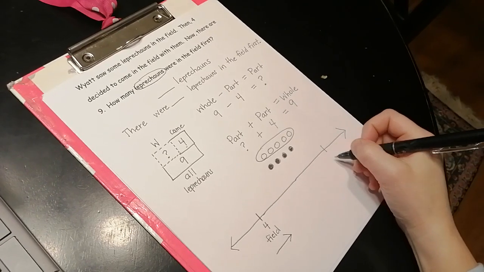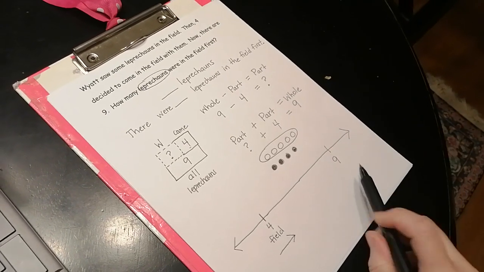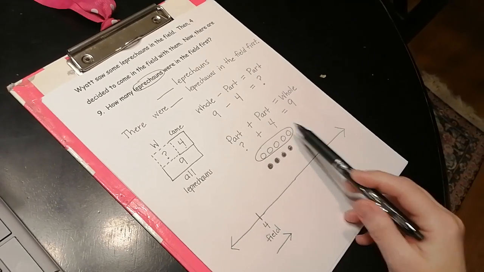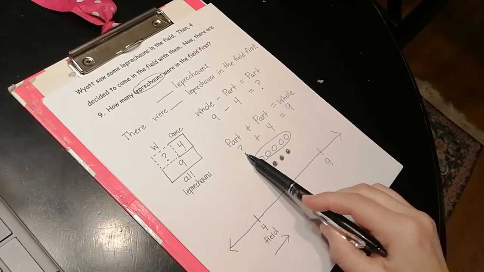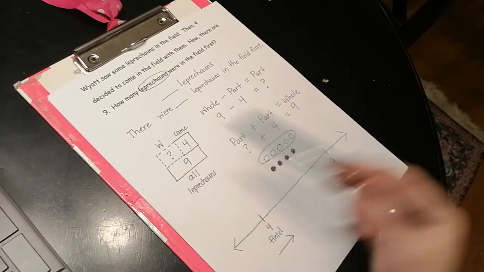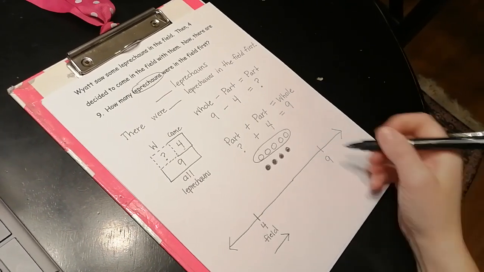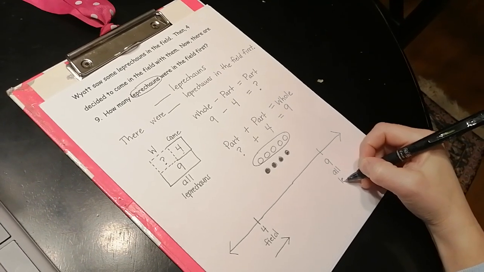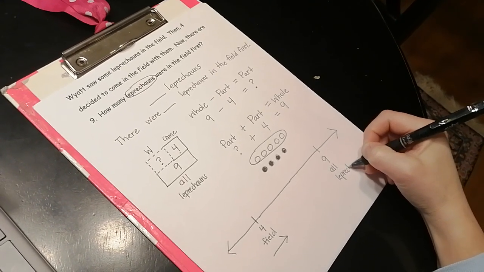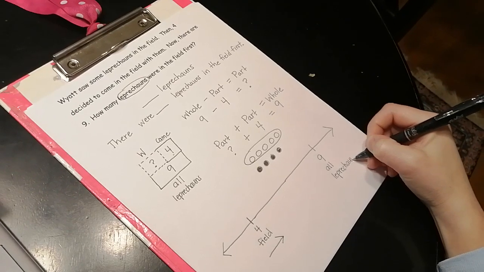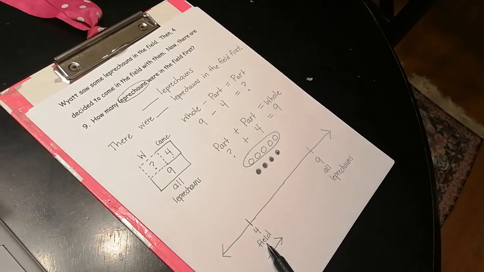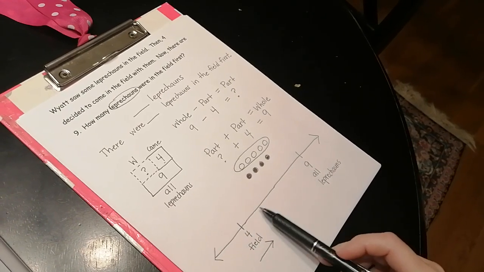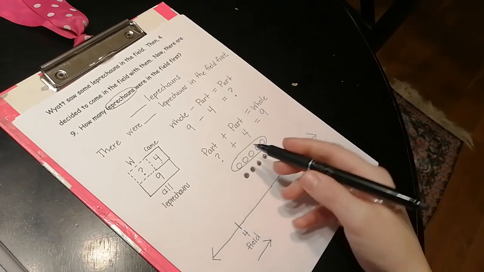There were no more leprechauns there. There could be no more than 9. So I know that the hops I'm going to make are the hops that we're looking for. They are the ones that Wyatt saw first. So now I can label this 9 here. These were all the leprechauns. So I know this, and I know this, but I've got to figure out how many were there to begin with. So I'm going to hop.